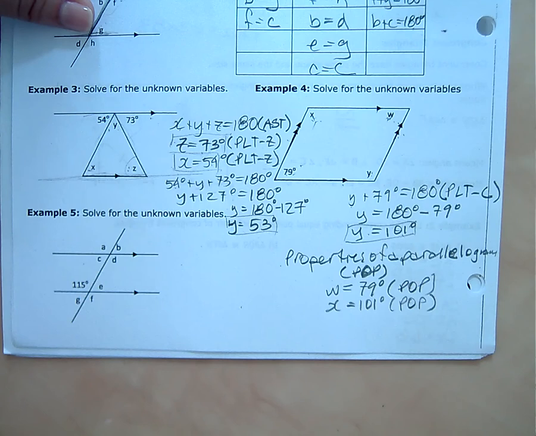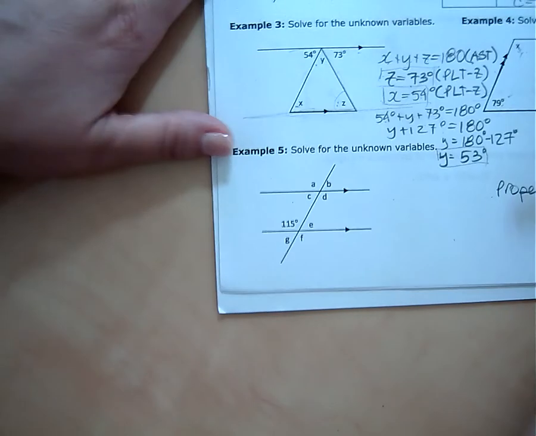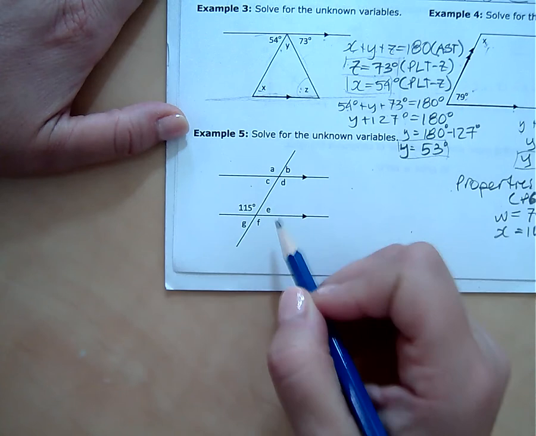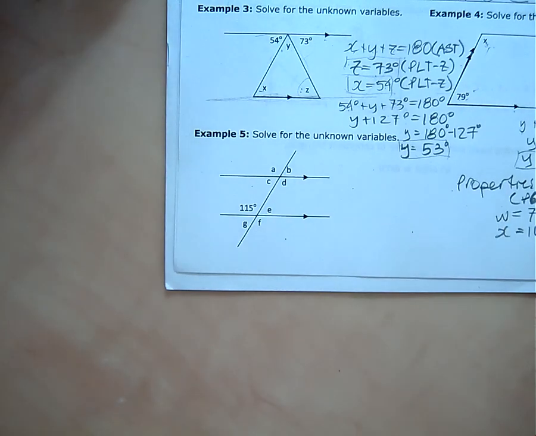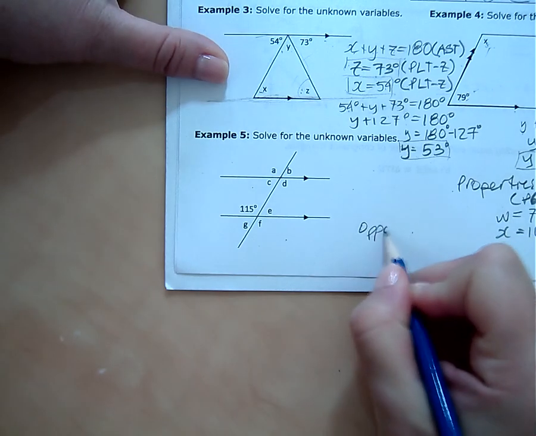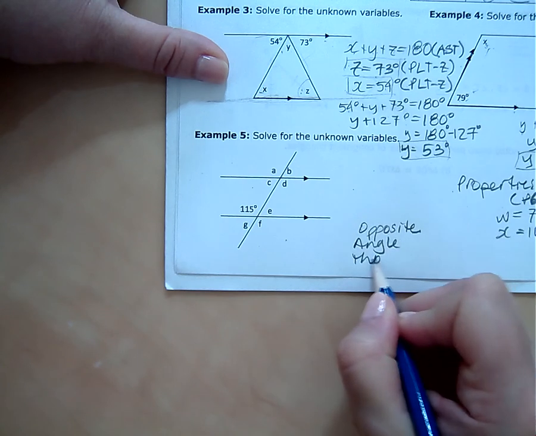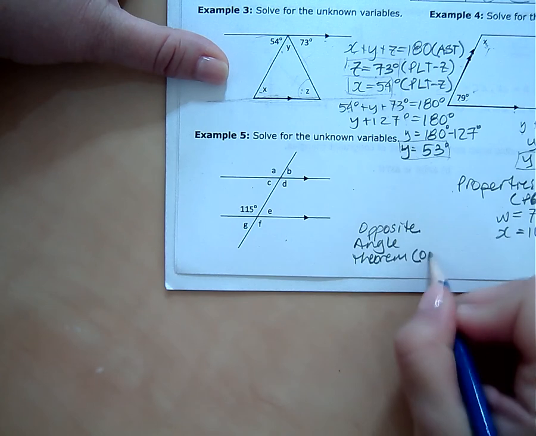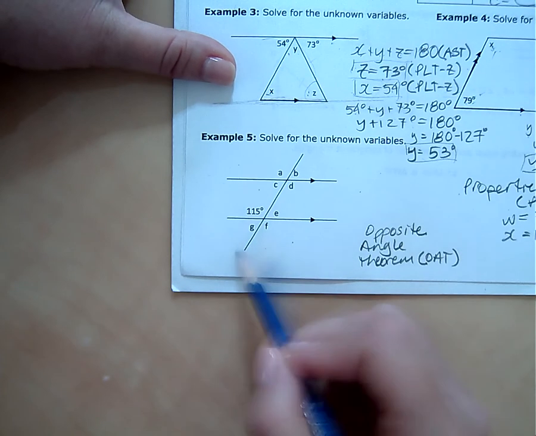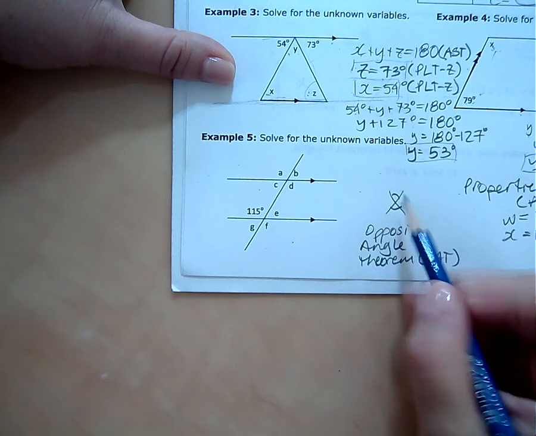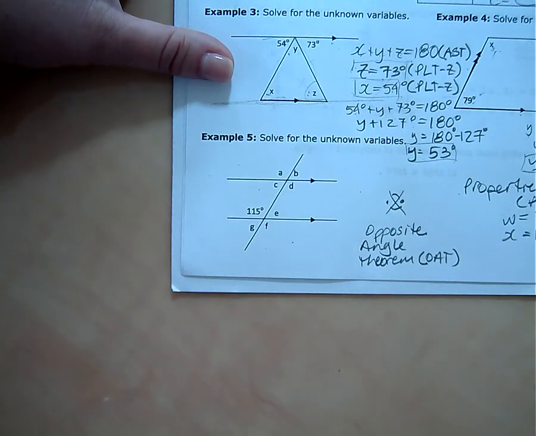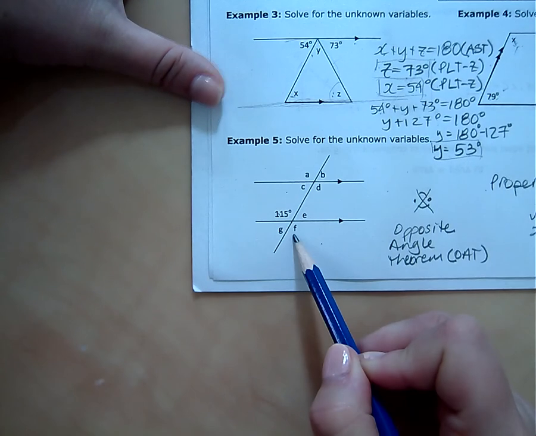Alrighty, there you go. Okay, now let's take a look at a transversal, which was just like the example that we were given up here. So here we're going to go over another theorem called the opposite angle theorem. The opposite angle theorem, called OAT, is that when you have two lines that cross, those angles are equal and these angles are equal. So having said that, we know that this is going to be 115.